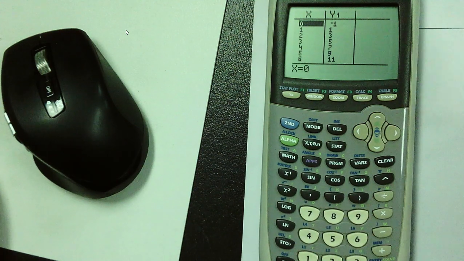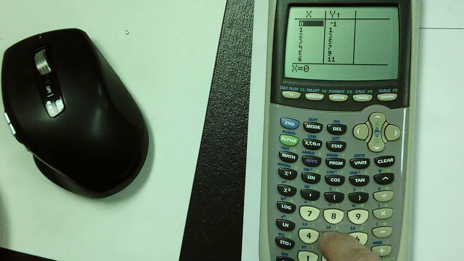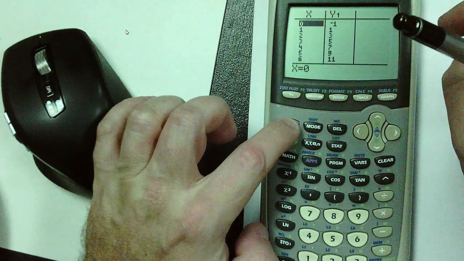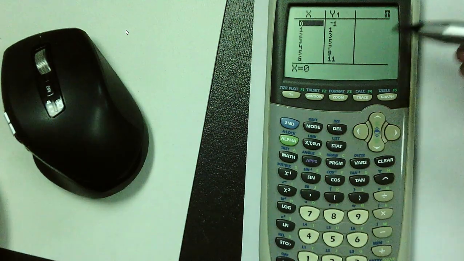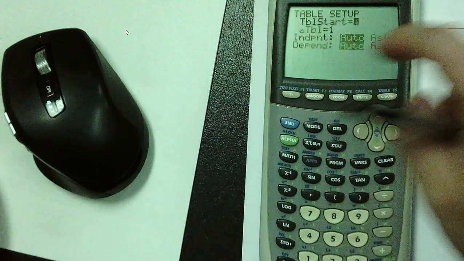I thought it was going to be able to allow me straight up. I've had this calculator for over 20 years, but it's not letting me. So let's go to my table settings. Now I've got to do, ready? Second window. If I do second window, I'll be accessing table settings.